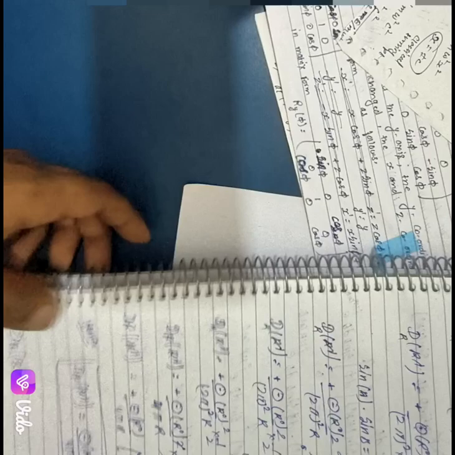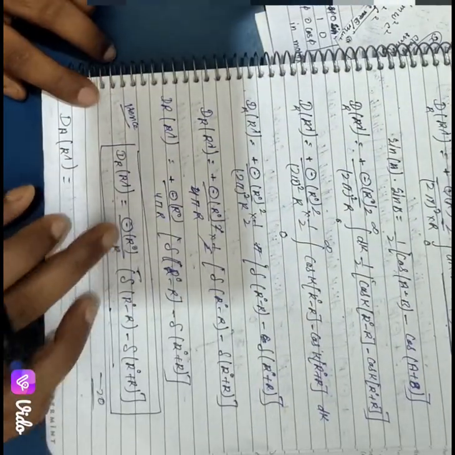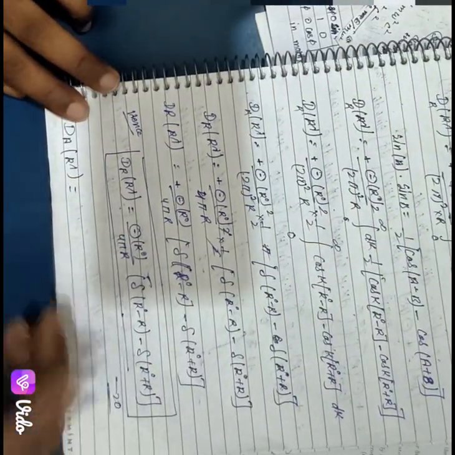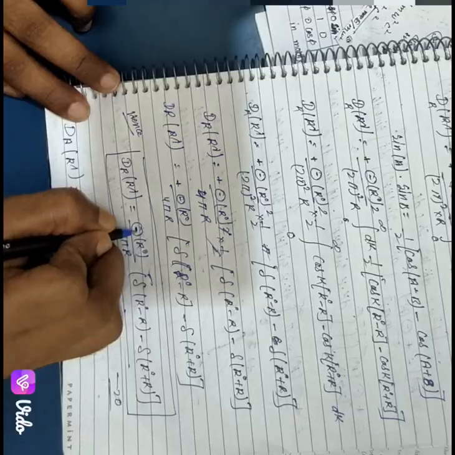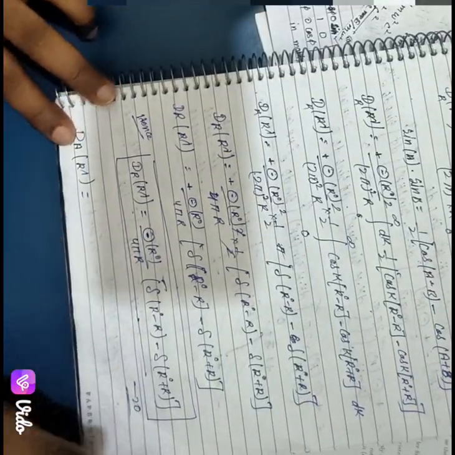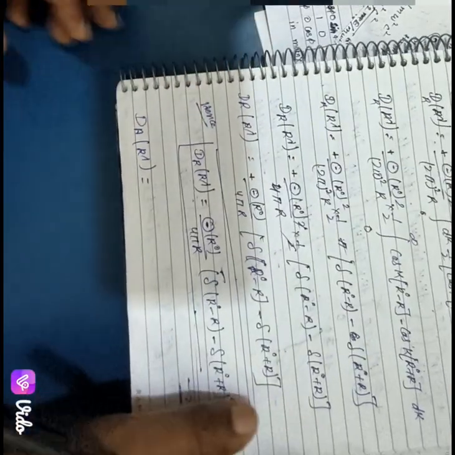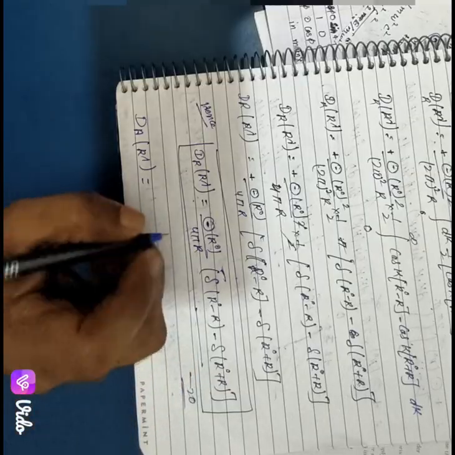So this negative, no, not negative, it is in step function, and this comes with also step function, right?